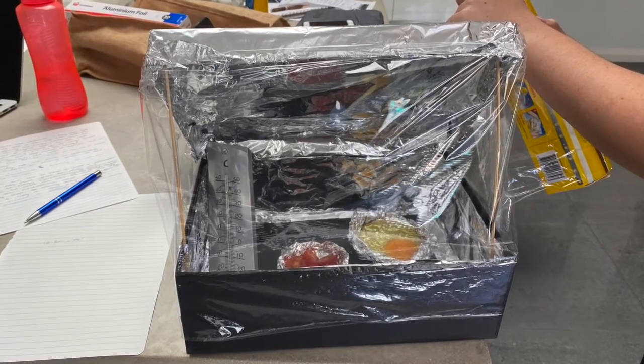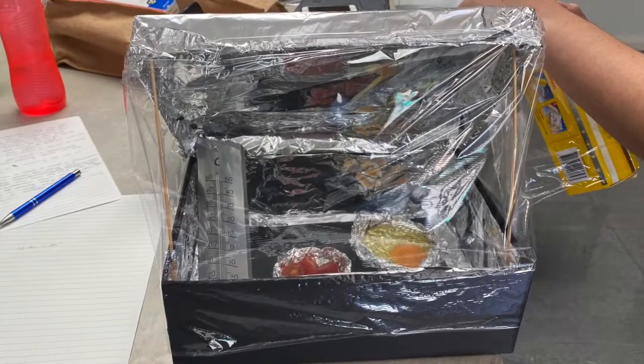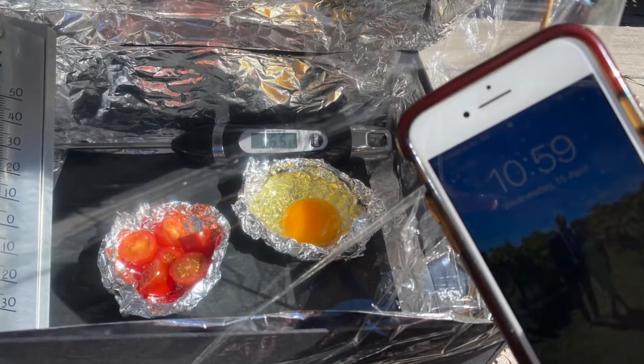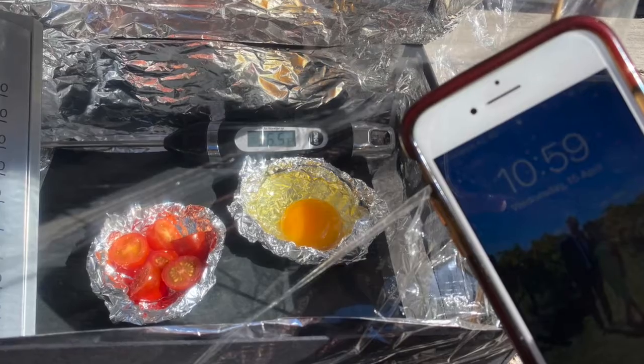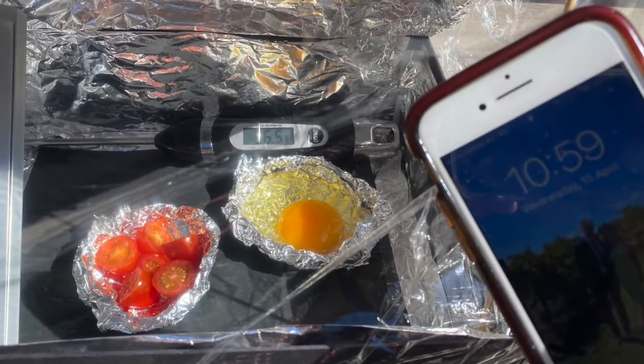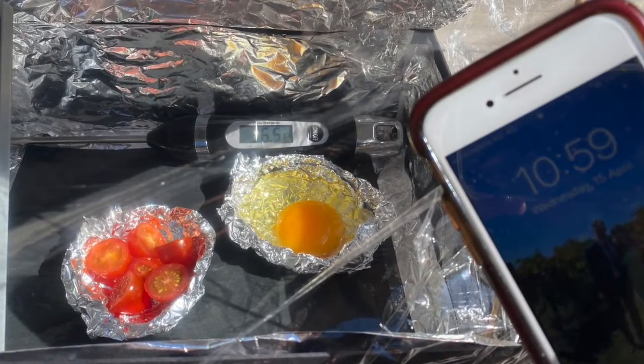Students will be provided with eggs and tomatoes to cook in their own ovens and will be asked to take photos of each step of the process with their iPads, as well as record the temperature in the oven every 20 minutes.